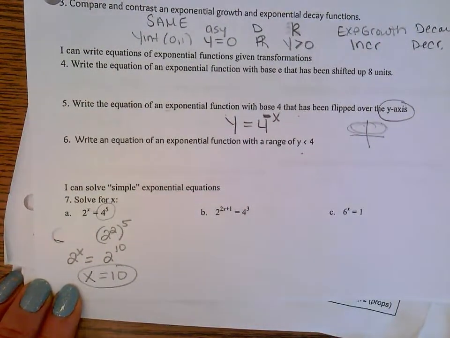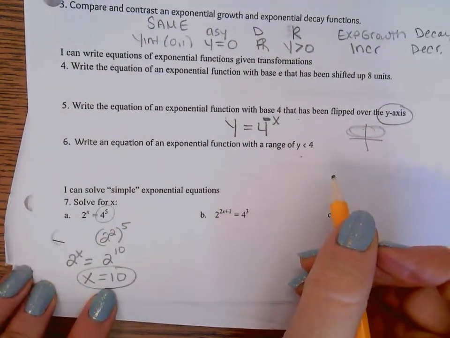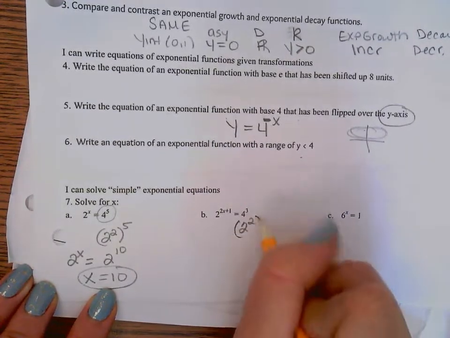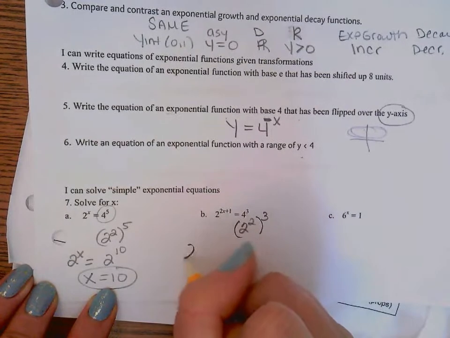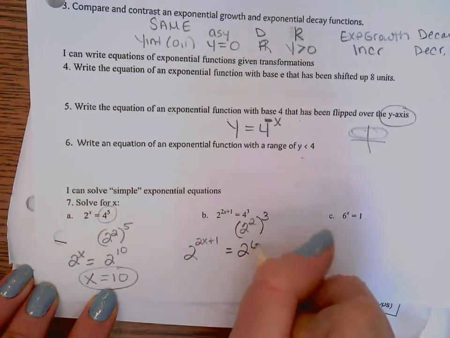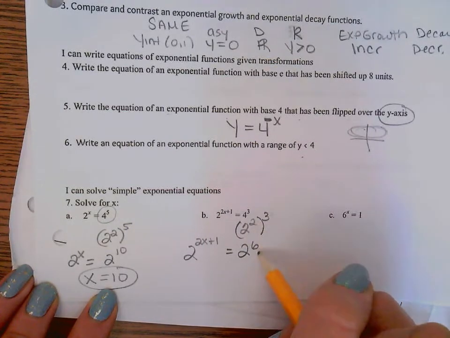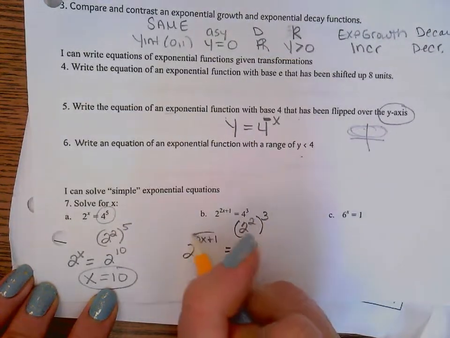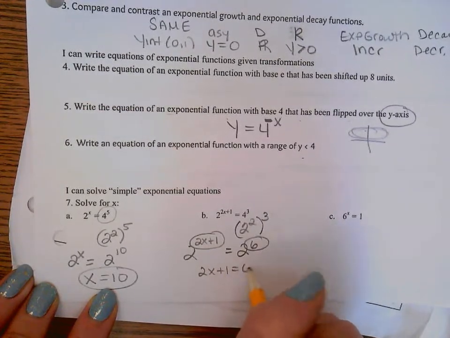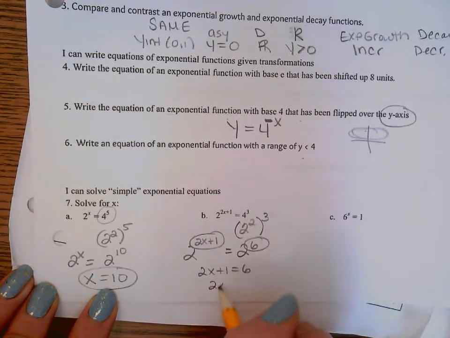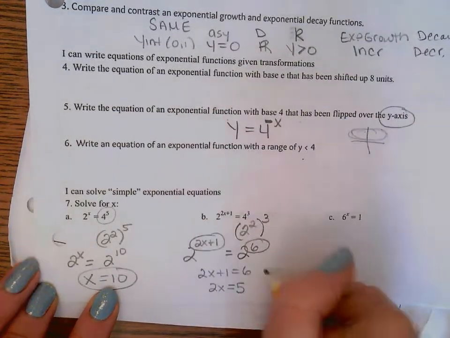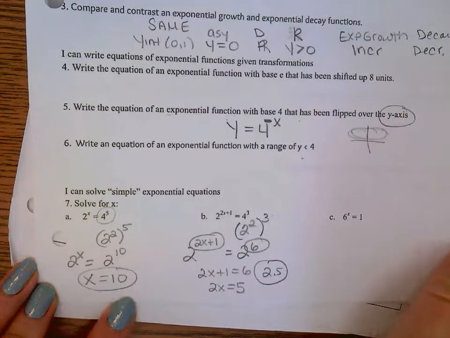You might want to pause the video and try this one for yourself. So this is 2 squared, and I'm cubing it. So we've got 2 to the 2x plus 1 equals 2 to the 6th, because I'm going to do 2 times 3 to get 6. So 2x plus 1 has to equal 6. I'm going to subtract the 1 to the other side. So 2x is 5. Divide by 2, and x would have to be 2.5 as my final answer.